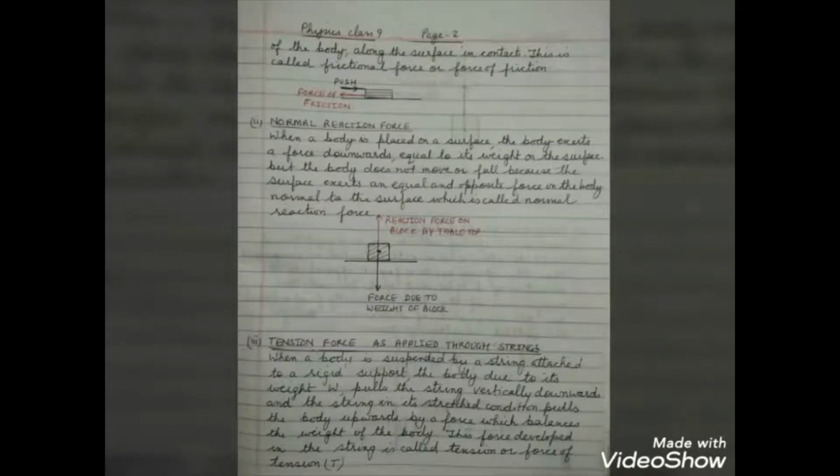Now coming on to the tension force. When a body is suspended by a string attached to a rigid support, the body, due to its weight, pulls the string vertically downwards, and the string in its stretched condition pulls the body upwards by a force which balances the weight of the body. This force developed in the string is called the tension or the force of tension.